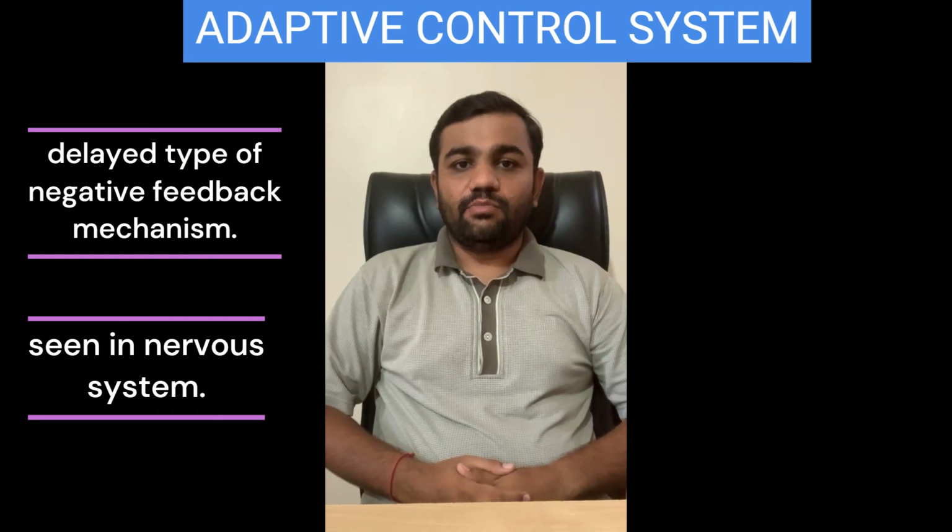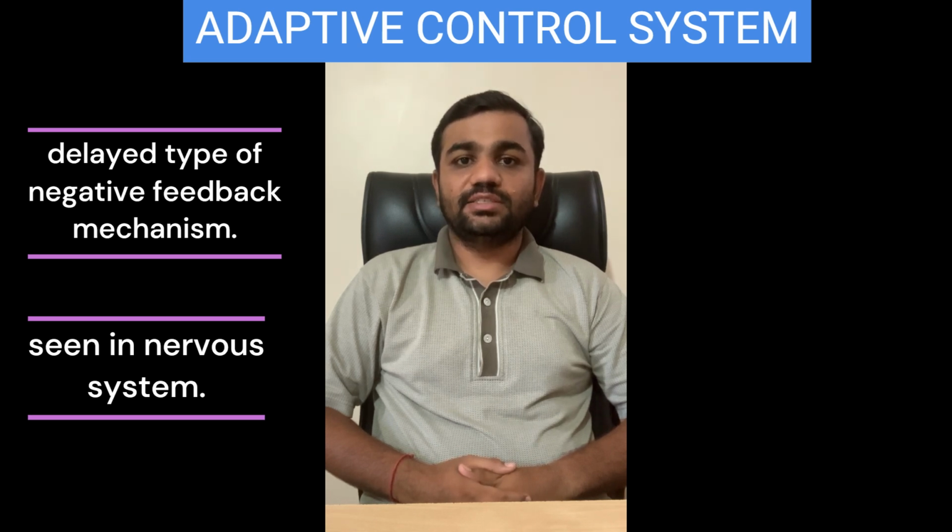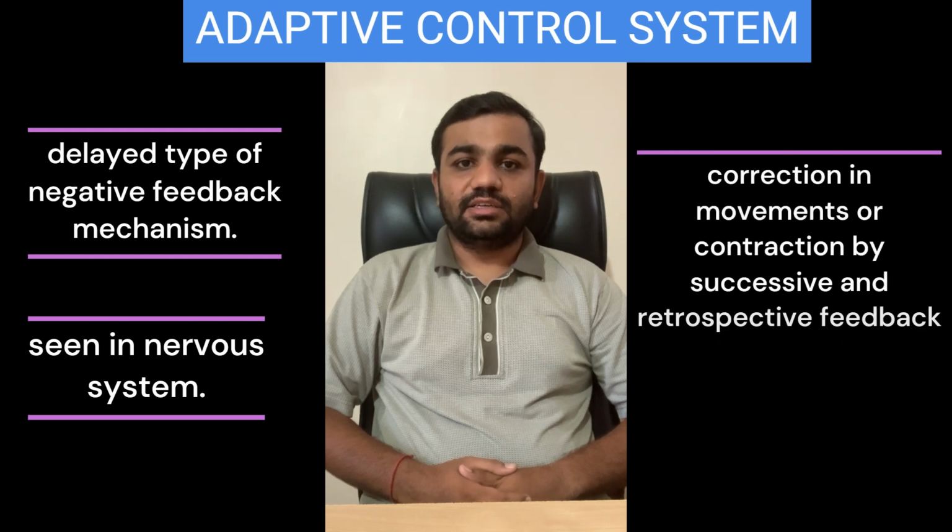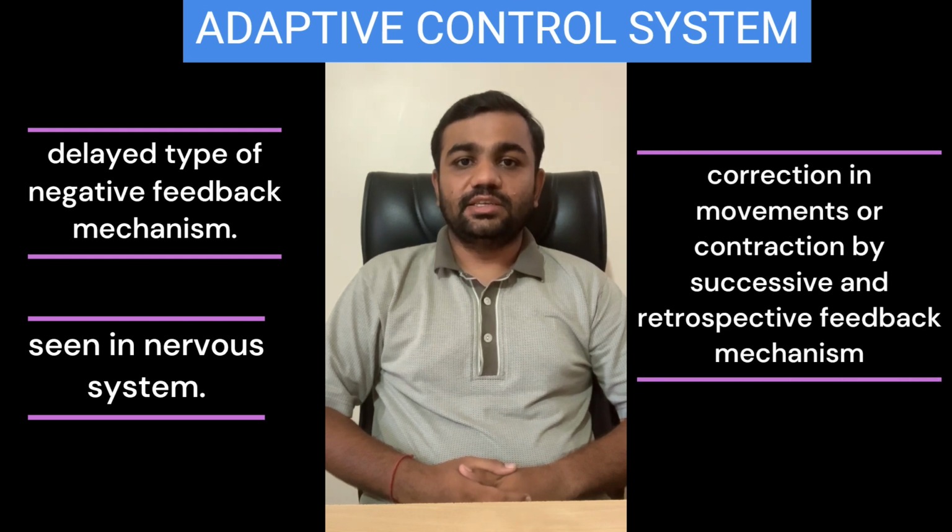If the movement performed is found incorrect, the brain will correct the feed-forward signal and will send it to the muscle the next time when the movement is required. Such corrections made by retrospective and successive feedback mechanisms are called adaptive control.